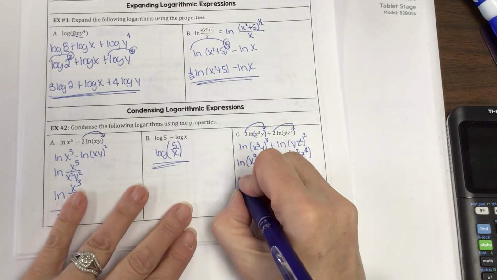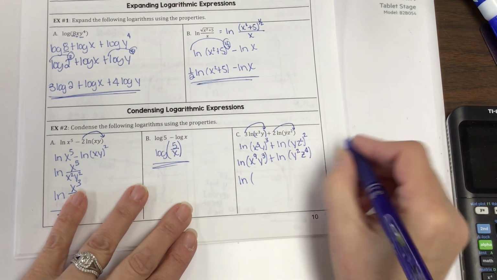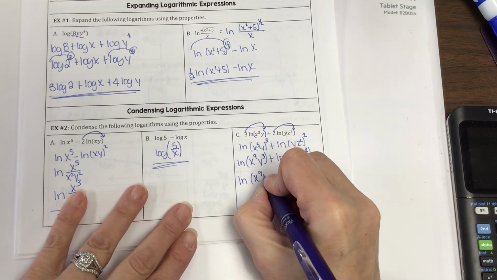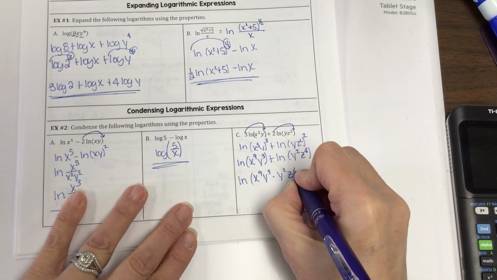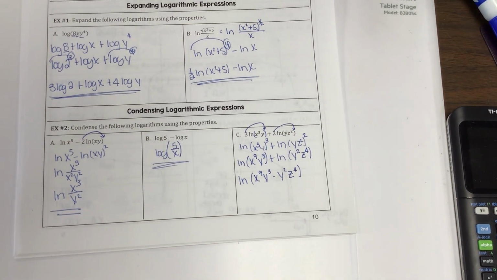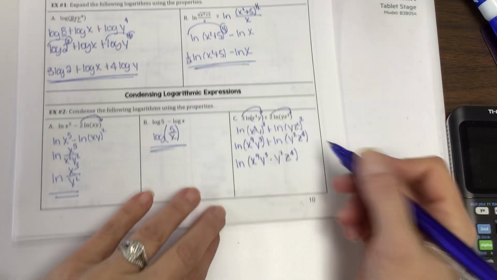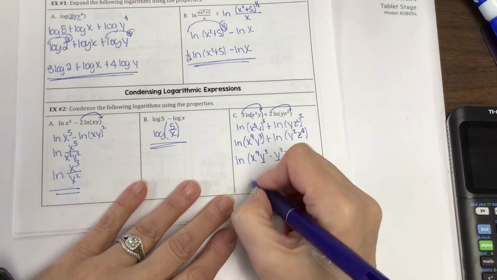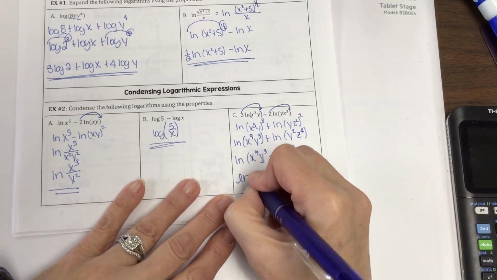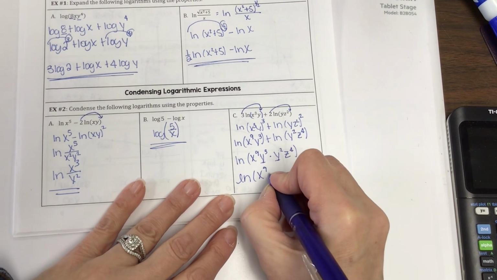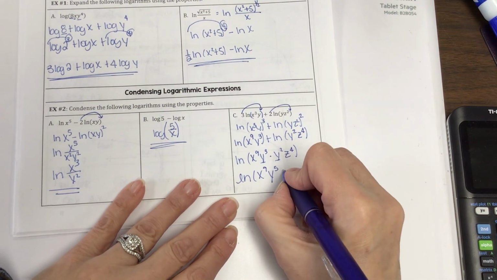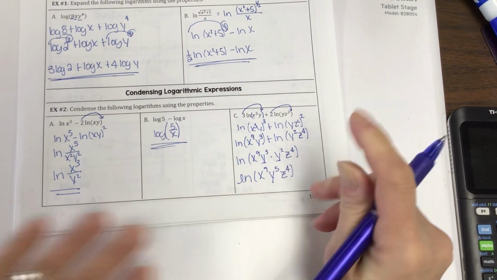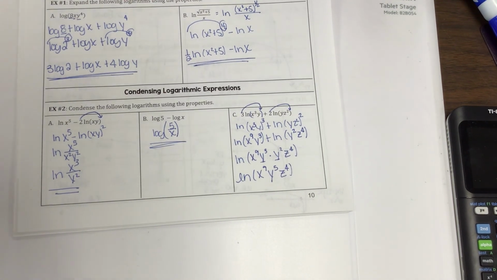Now, when we condense these into one logarithm, we have natural log of x to the 9th y cubed times y squared z to the 4th. Can I simplify that further? Yes. Right here, the y's can be multiplied, can't they? And so we have natural log of x to the 9th, y to the 5th, z to the 4th, because you add those exponents. Questions?